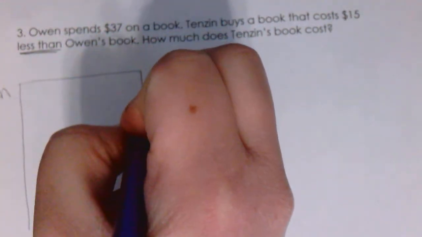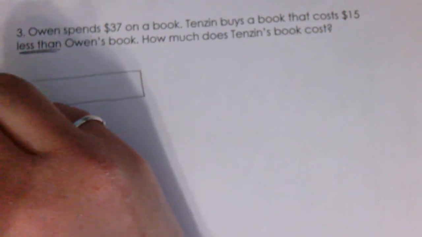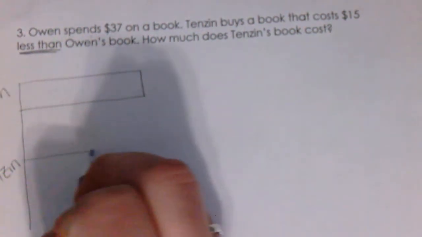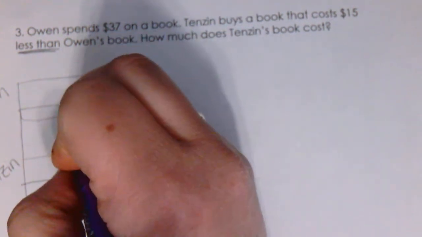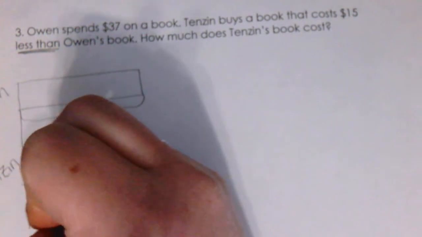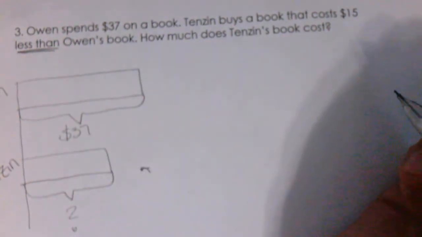So we're going to draw a bar for Owen and a slightly shorter bar for Tenzin. And we know that Owen spends $37. We don't know how much Tenzin spent.